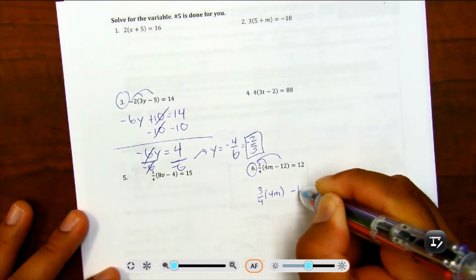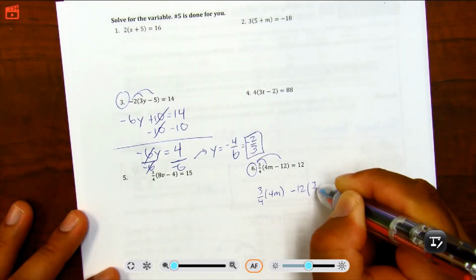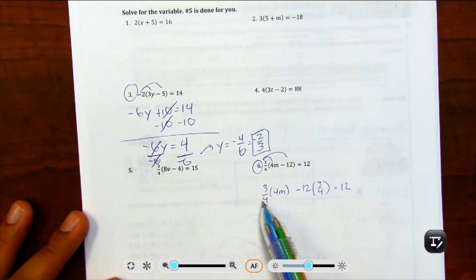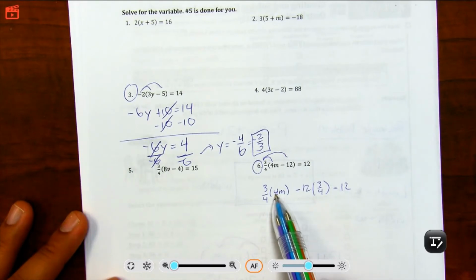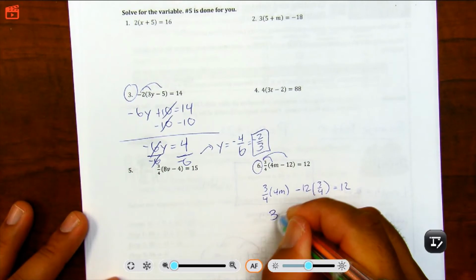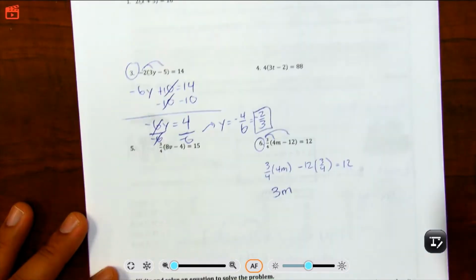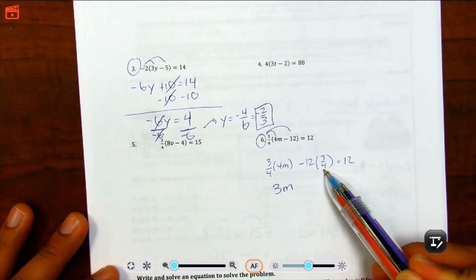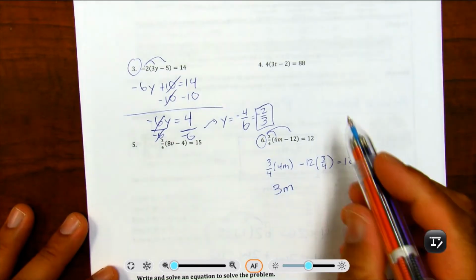So what you do is you multiply 3 times 4, which is 12, divided by 4, and that's 3m. Negative 12 times 3 is negative 36, and negative 36 divided by 4 is negative 9. So you end up with 3m minus 9 equals 12.